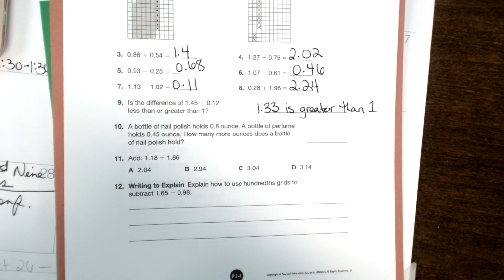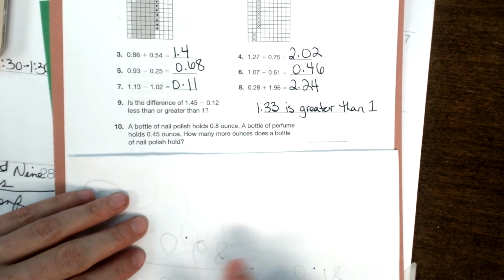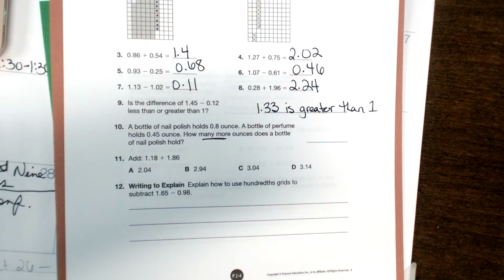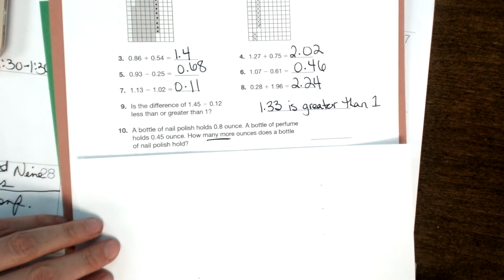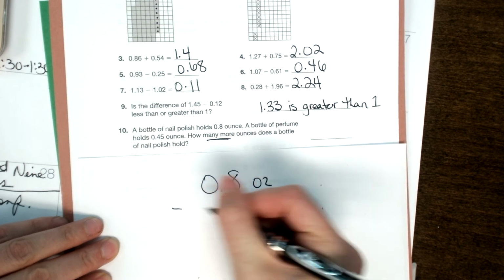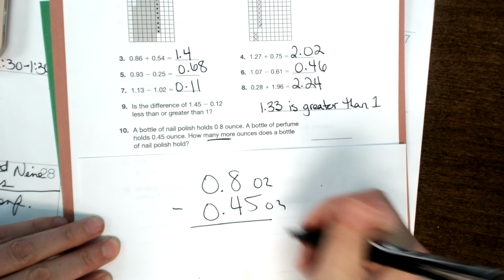All right. Number 10. A bottle of nail polish holds 8/10 of an ounce. A bottle of perfume holds 45 hundredths of an ounce. How many more ounces does a bottle of nail polish hold? Now, remember, when you see it say how many more, that's telling you to subtract. So you need to put the bigger number on top. And so your 8 tenths is bigger.